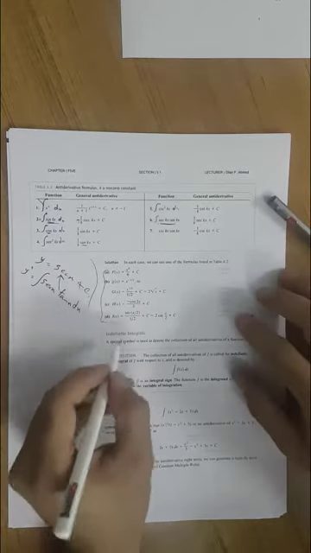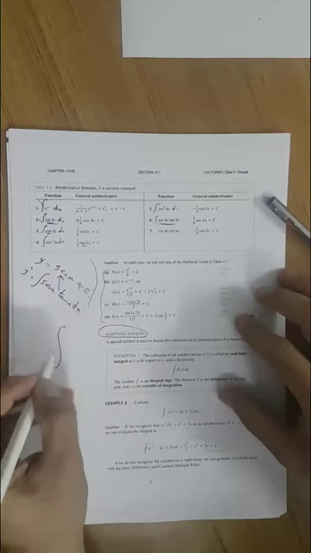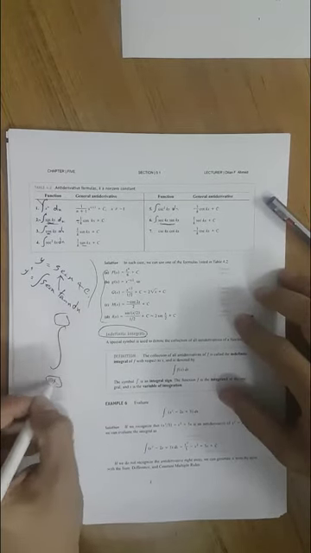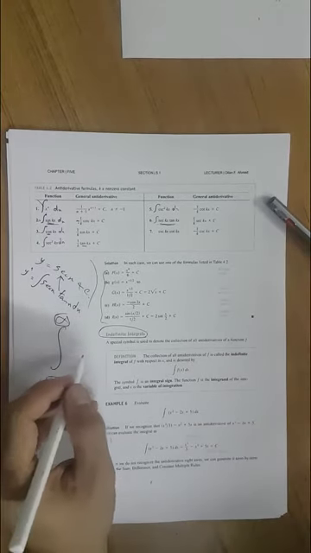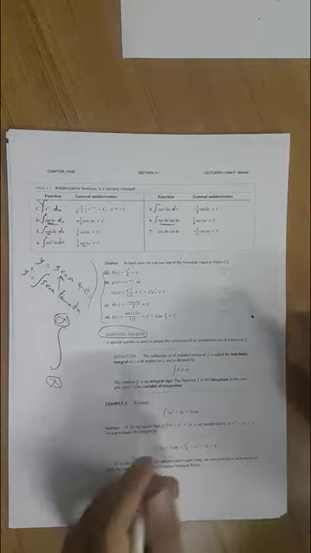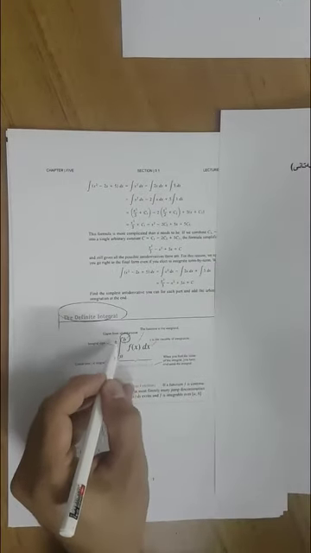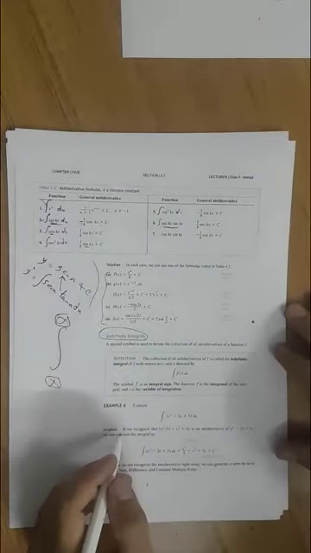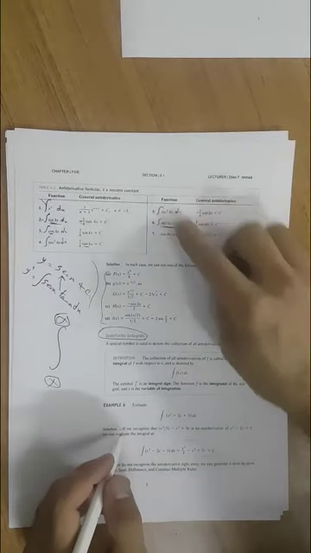Indefinite integral means that the integral has no boundary, no numbers. This is the meaning of indefinite integrals. When we say definite integrals, we mean that we have a boundary, an upper limit and a lower limit of integration. Here is the indefinite integral in page 2, section 5.1.